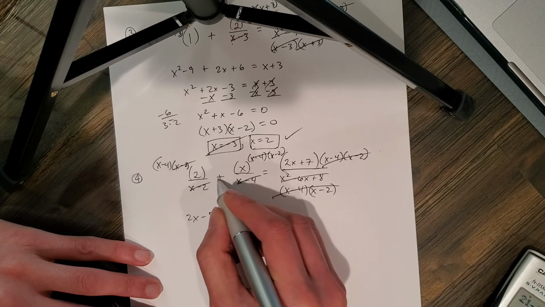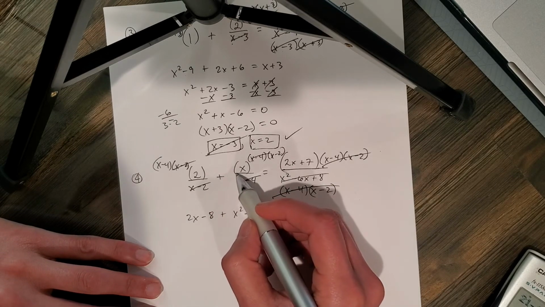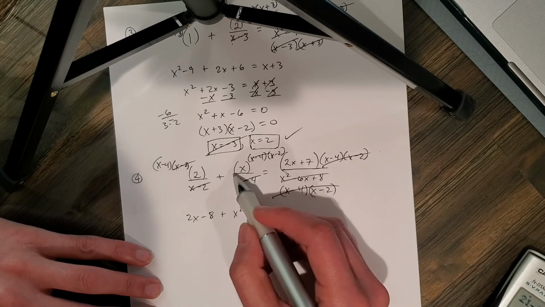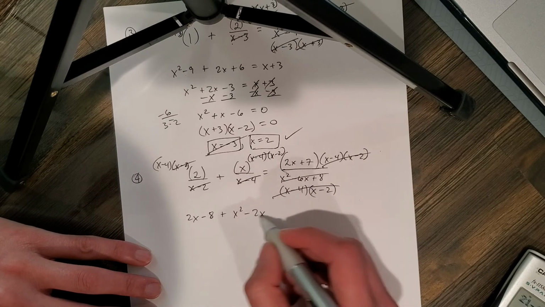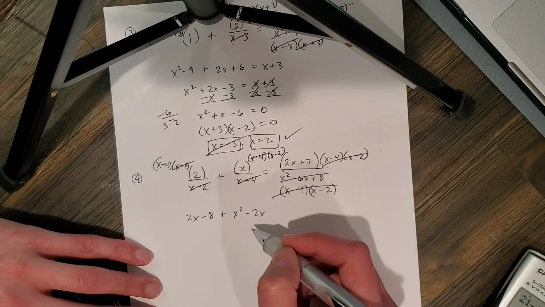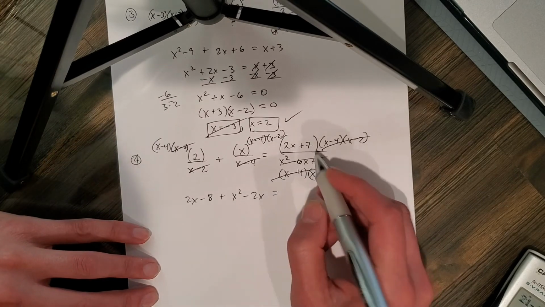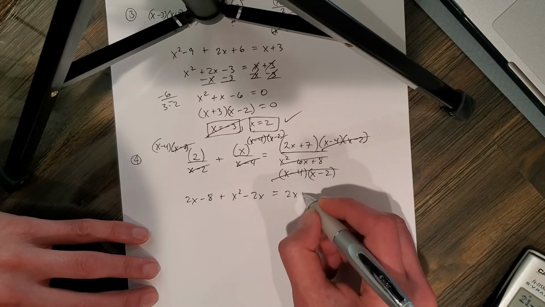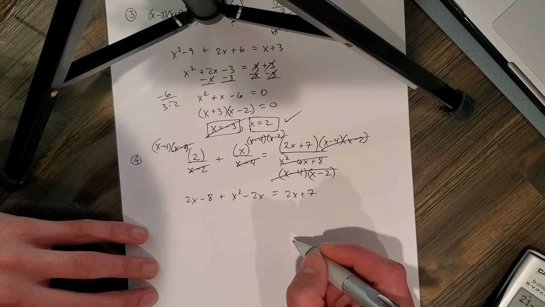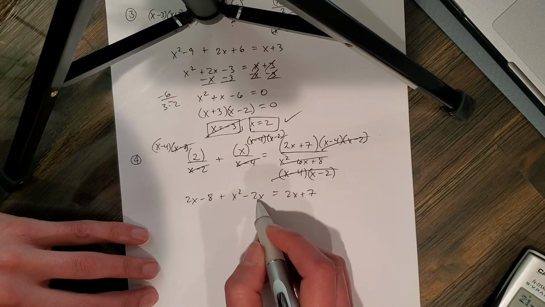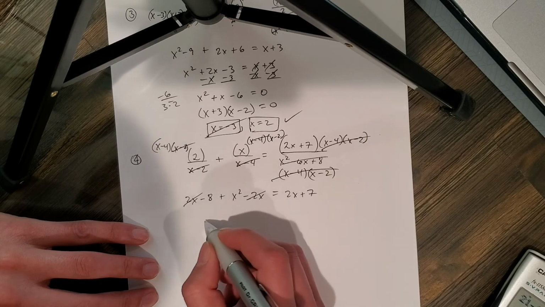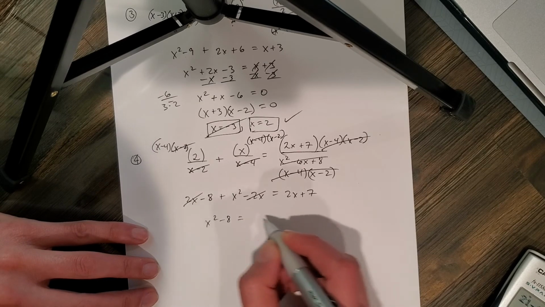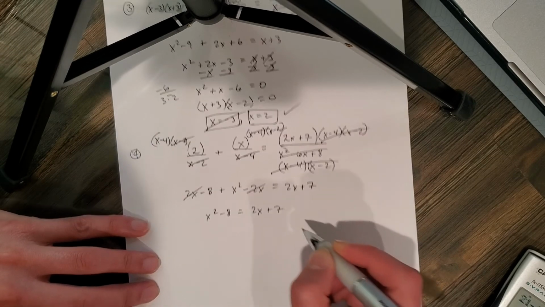Keep in mind that if this were a minus sign, you would have to make it negative x times x is negative x squared. Negative x times negative 2 would be a positive 2x, right? But it was positive, so this is what we have. And then finally, equals 2x plus 7. Okay, combine your like terms. 2x minus 2x that actually cancels out. And then we have x squared minus 8 equals 2x plus 7.